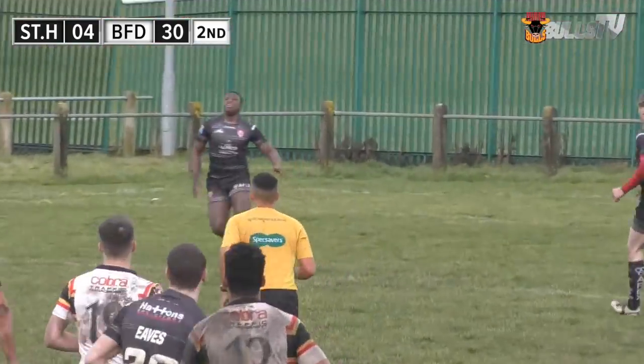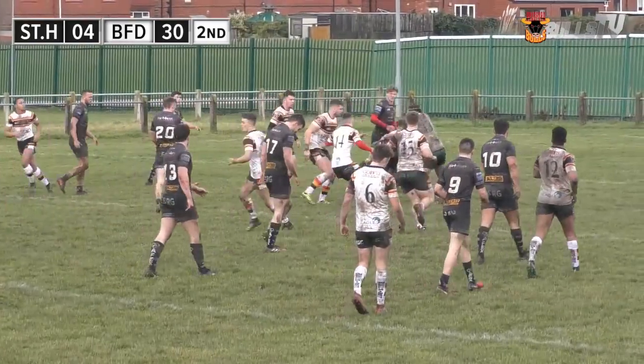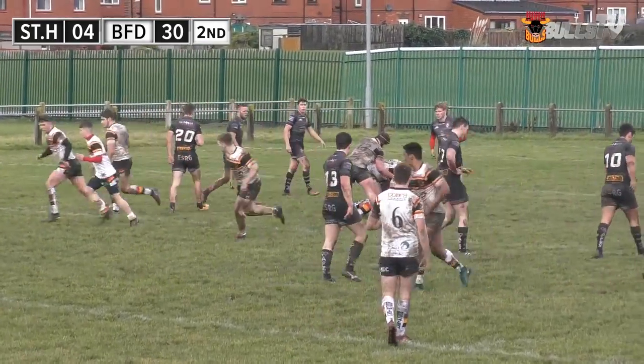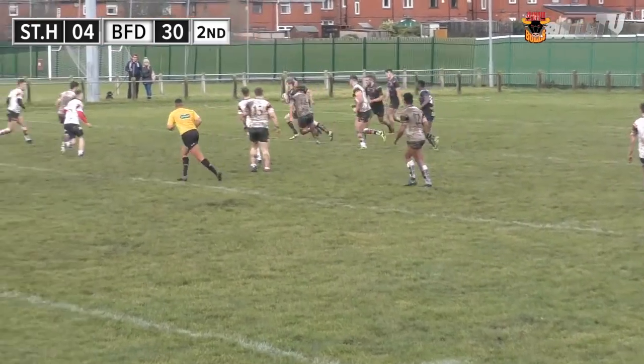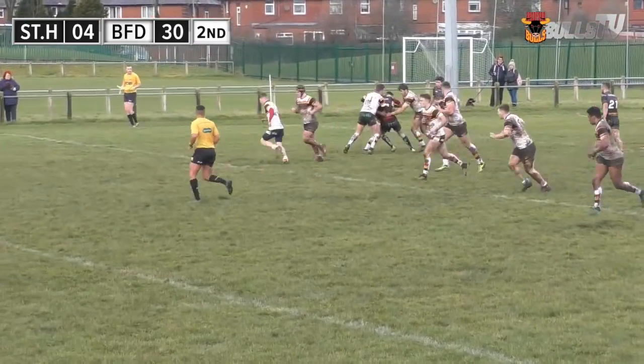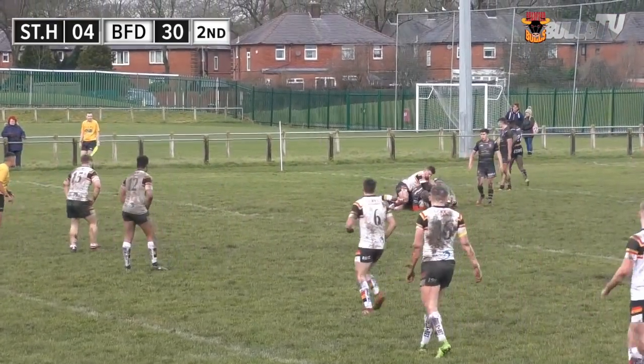Kobe Green floats one up to the St Helens winger on that far stand side, and it is Kelvin O'Byrne, and Kelvin O'Byrne traps it with his foot, picks it up, and he turns defence into attack, and a good set there from the Bulls.